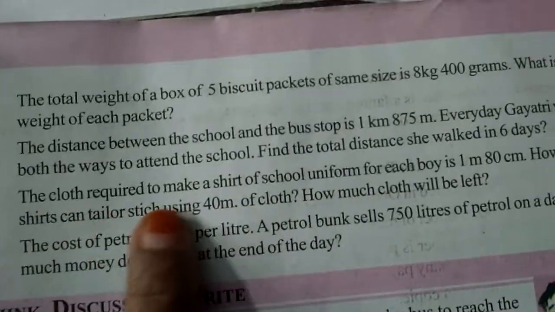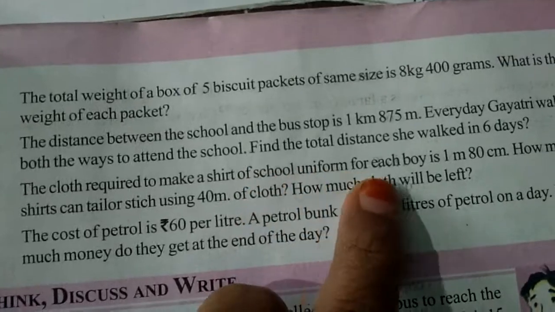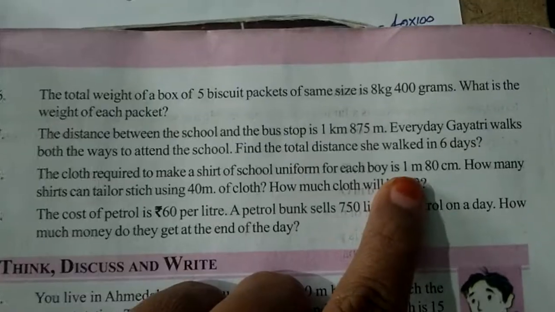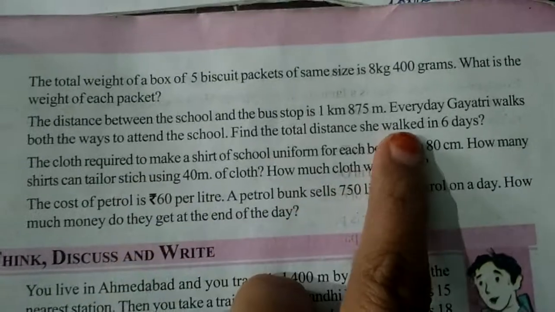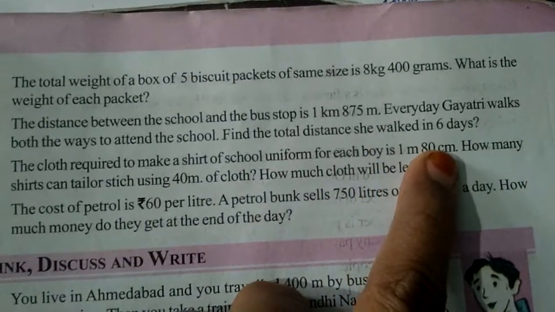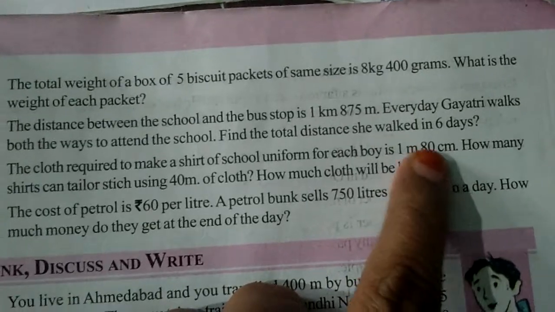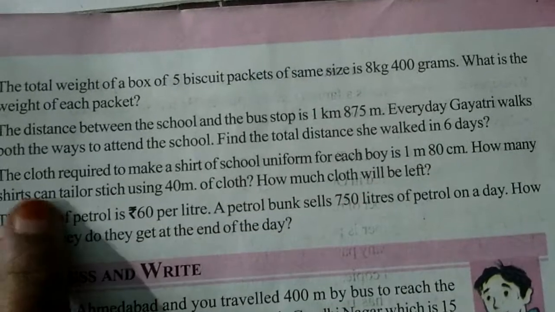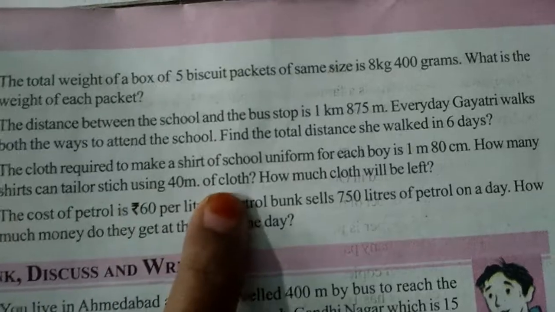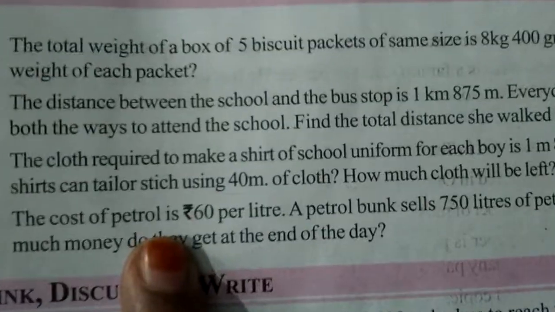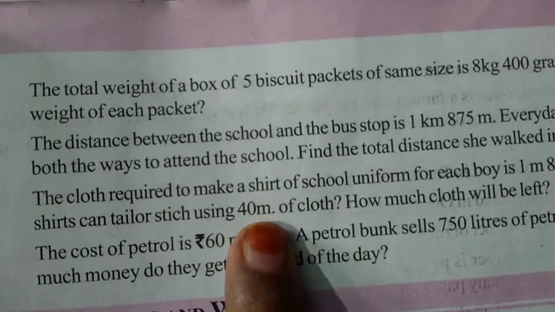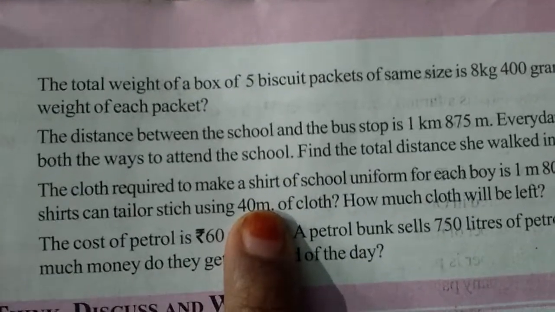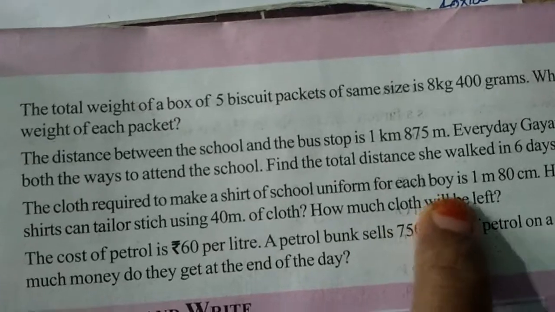Otherwise, see this video. The cloth required to make a shirt of the school uniform for each boy is 1 meter 80 centimeters. So, to make a shirt, how much cloth is required? 1 meter 80 centimeters is required. Okay. Here two units are there, meters and centimeters. How many shirts can the tailor stitch using 40 meters? The tailor has 40 meters of cloth. In this cloth, how many shirts can he make? And how much cloth will be left? These two problems we have to solve.